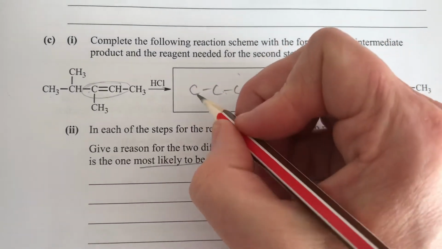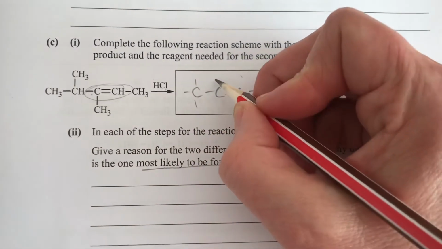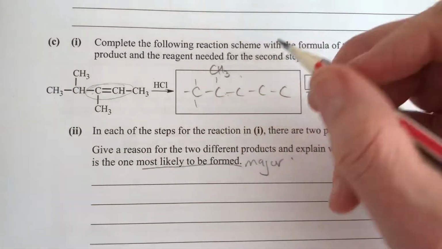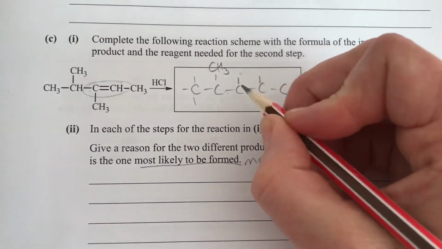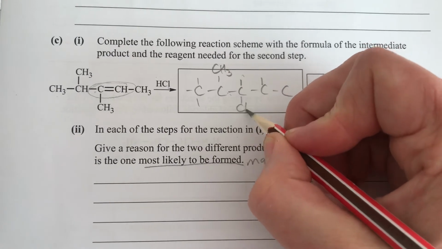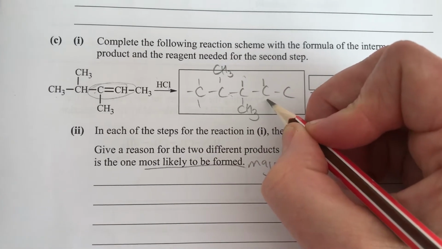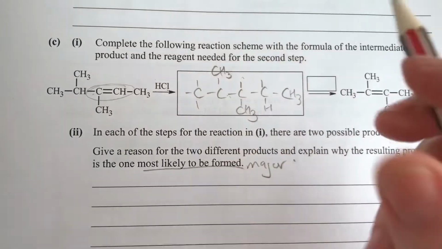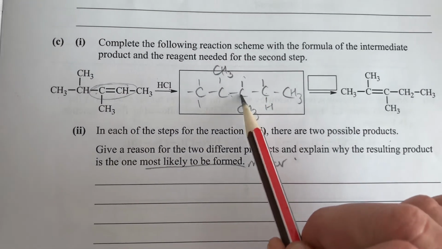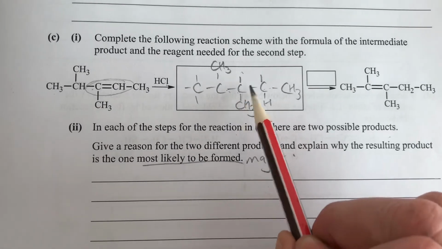Okay, let's keep our CH3, our CH3. And then we're going to break this double bond. Got two extra spaces there. And what we want to do here is add the hydrogen to the double bonded carbon that already has the most hydrogens.